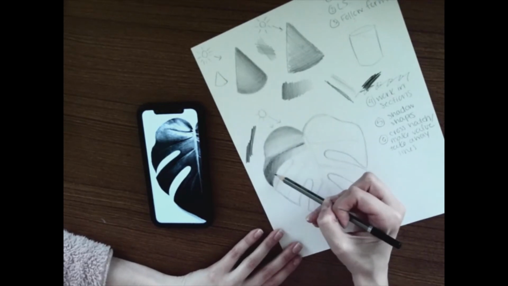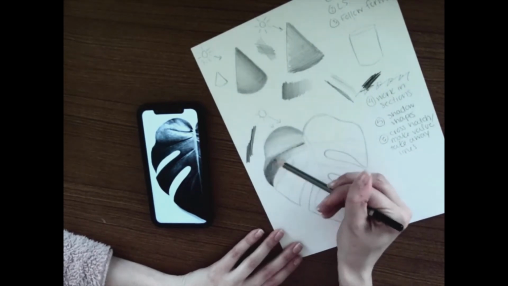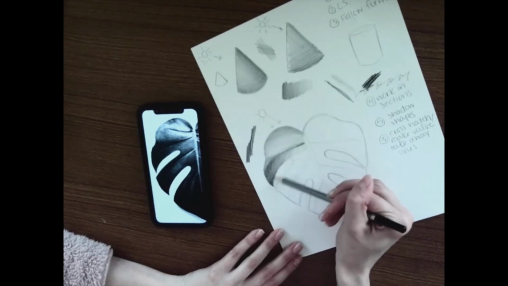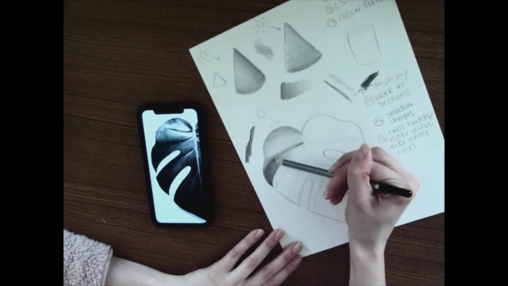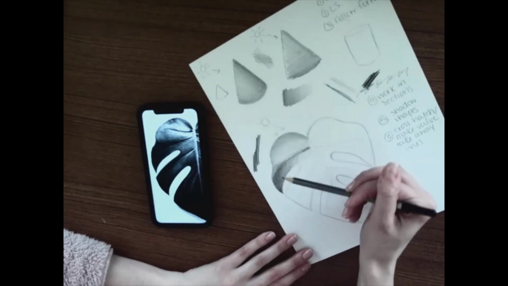Sometimes you'll get these weird little wonky edges because you don't want to color outside of the lines. If you get those edges, just go back to them and do some lines that go the opposite way. Do a little bit of cross hatching there, and that will help to smooth that color out, and it won't give you those weird little scratchy edges.